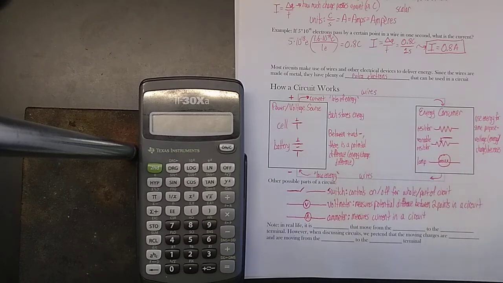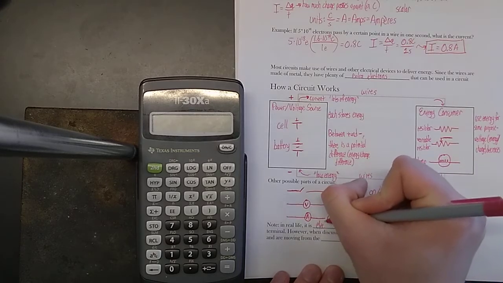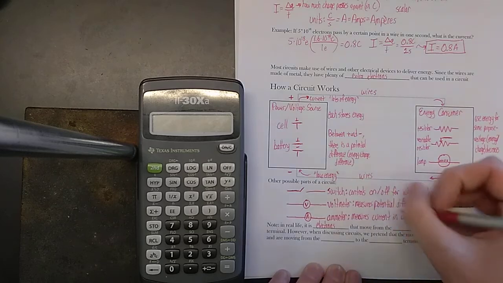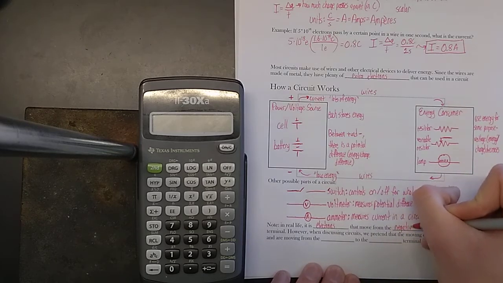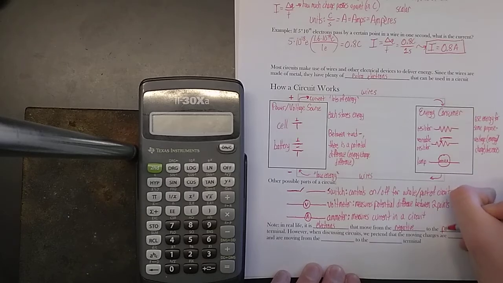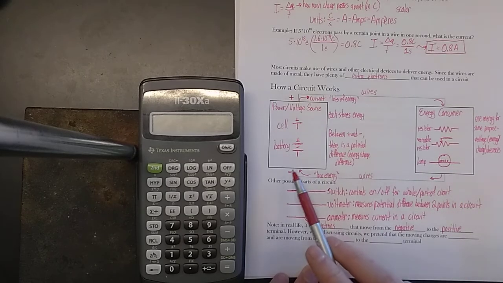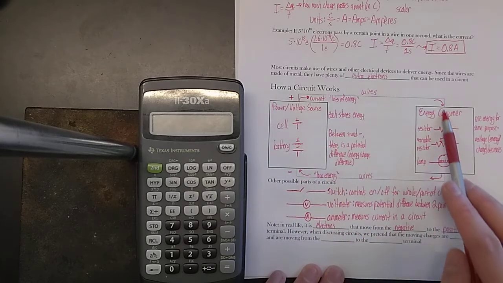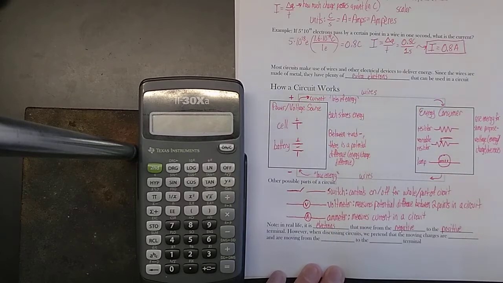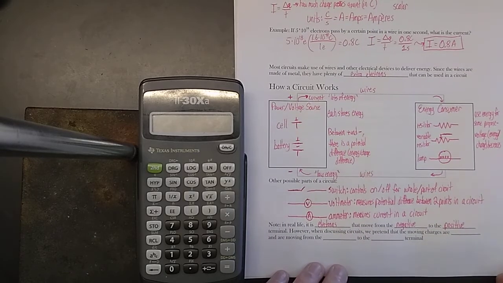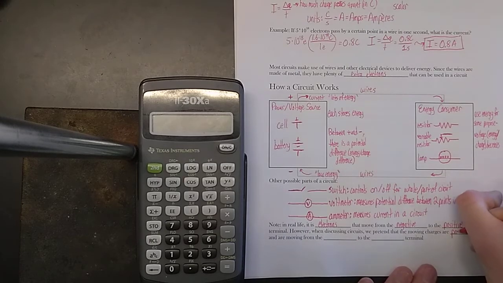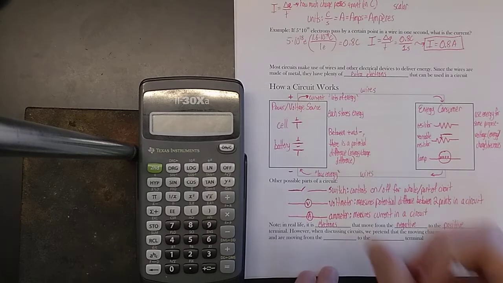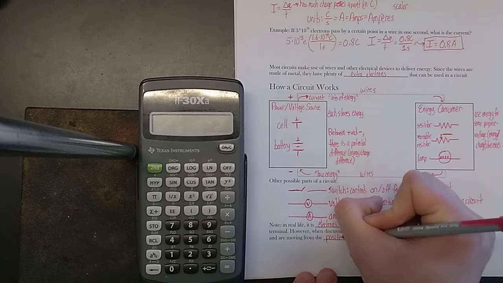But we actually look at electric current from a different perspective. In reality, electrons move from the negative terminal of a battery to the positive terminal. In reality, electrons leave this side because this side is more negative. The electrons get repelled this way. They go here. They go through the energy consumer, go into the positive terminal. However, when we discuss circuits, we actually pretend the opposite is true. We pretend that the moving charges are positive and that they are instead moving from the positive to the negative terminal.